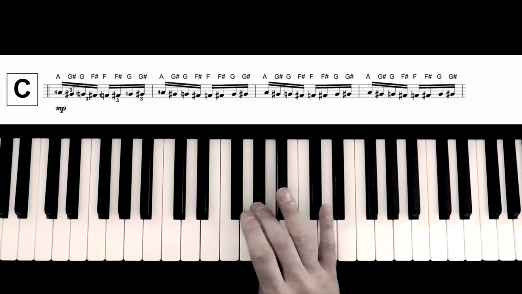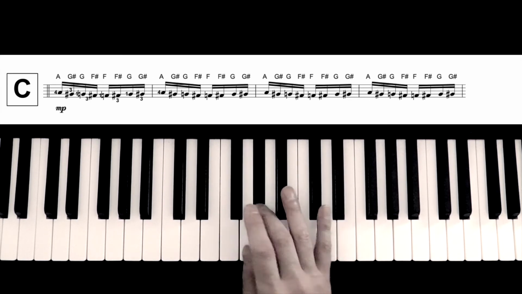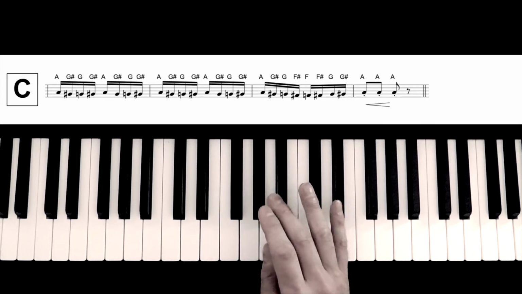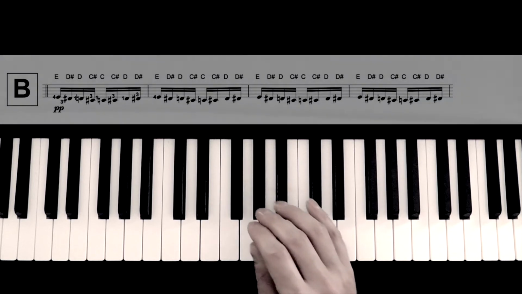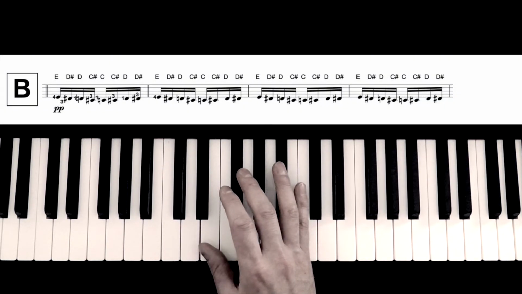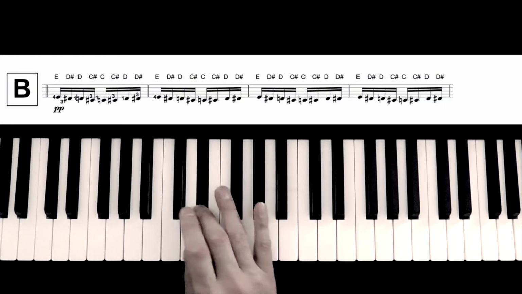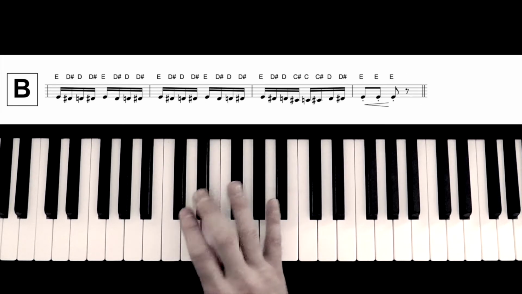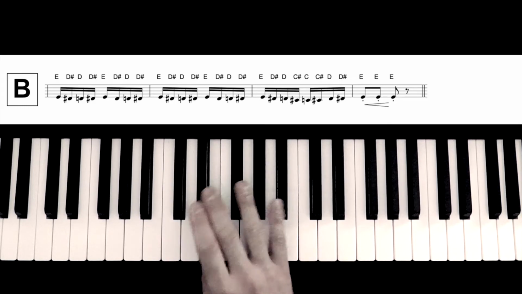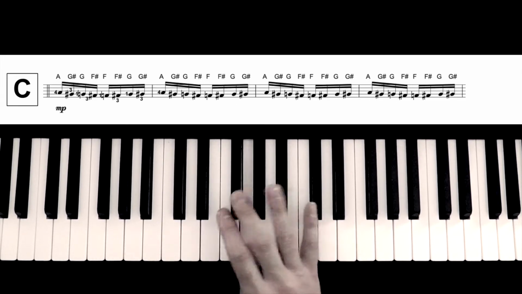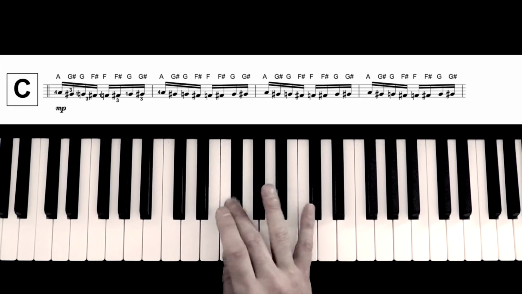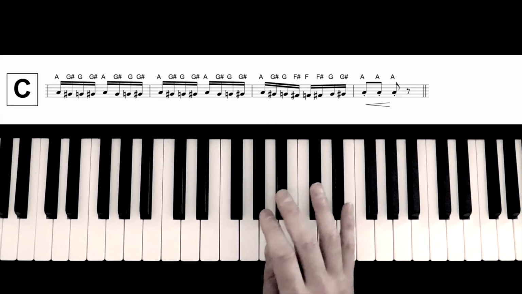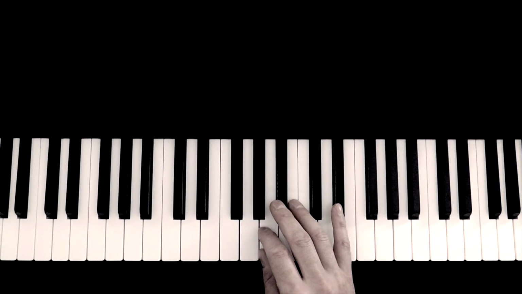Then the shorter version, then the longer version, A to finish. So here's the B section followed by the C section, just so you can hear them in context. Here we go. All the way down, and then move quickly. So that's how that goes, the B and C section.